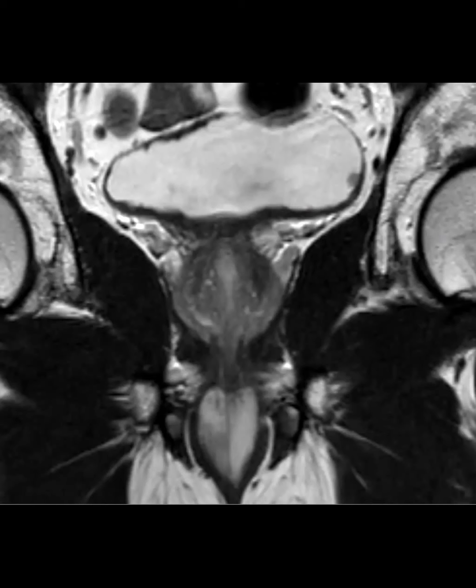Victoria, did that thing enhance on the large field of view of the post-contrast? We don't routinely give contrast to our prostates anymore. Gotcha. I'm sure it would have, but we just don't do contrast anymore.